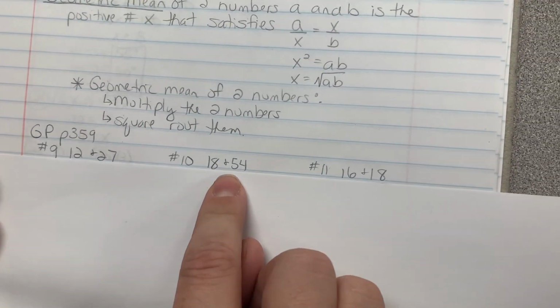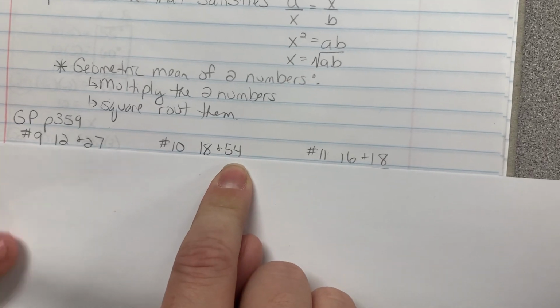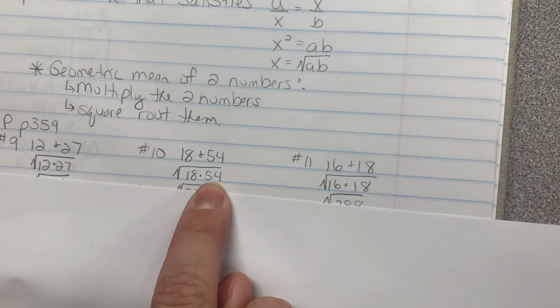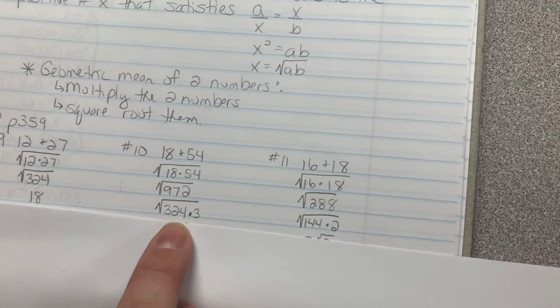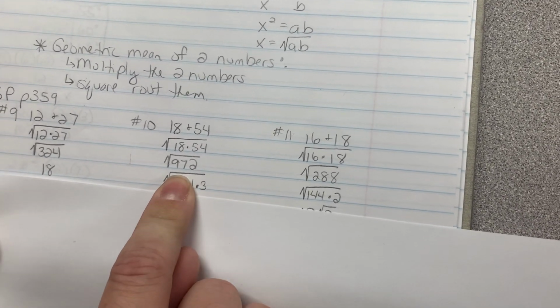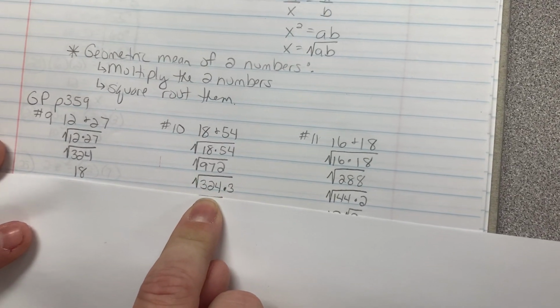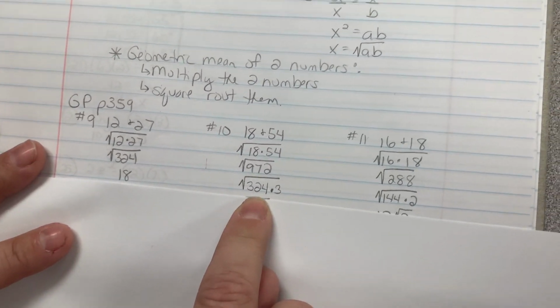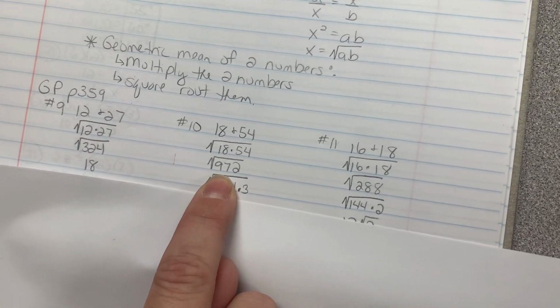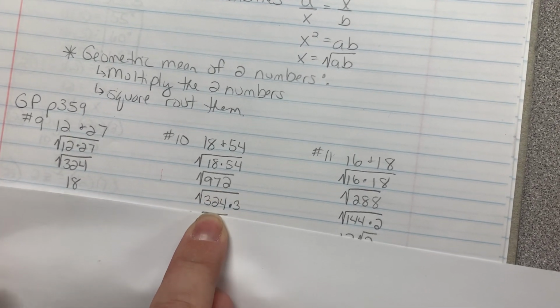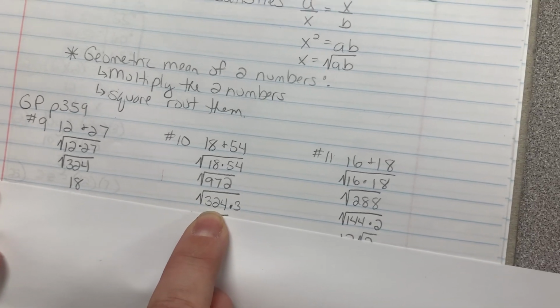The other example is 18 and 54. To find the geometric mean, you multiply those 2 numbers. I get 972. And then when we square root them, 972 is not a perfect square. So I have to do a simplest radical form. And I've talked about this before. We're looking for the greatest number that is a perfect square that goes into 972. I found that to be 324 is a perfect square.